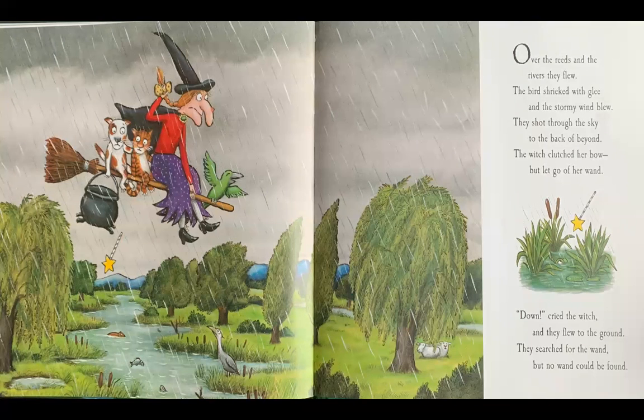Good readers notice patterns while reading. I noticed the picture on the right side of this page looks a lot like the picture on the page where the witch lost her bow. I think that the animal in this picture will return the witch's wand. I am also noticing something very special about the words in this book. Boys and girls, this book is a rhyming book. Do you notice that the ending sounds are the same throughout these pages? Keep listening for the rhyme as we finish the story.